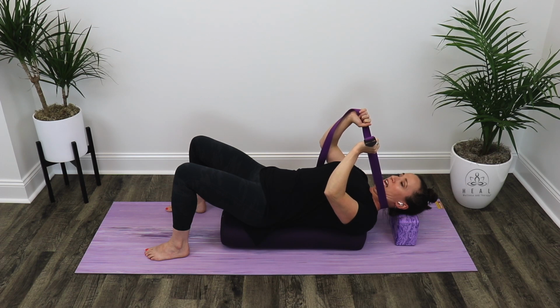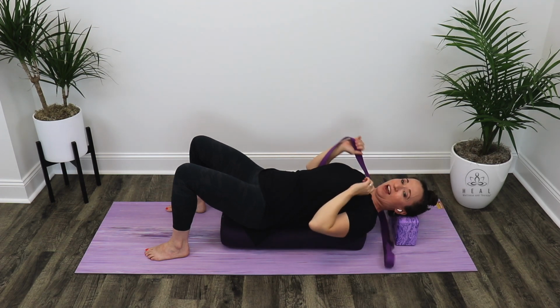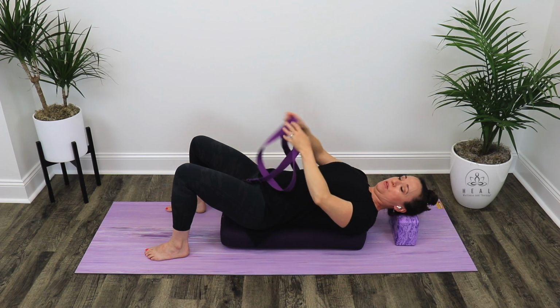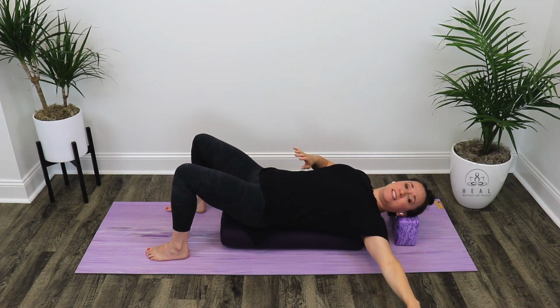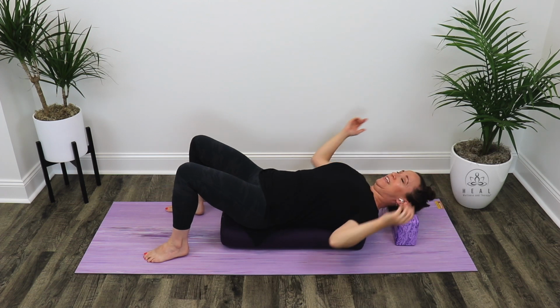Let's do one more time. Chin towards the throat, pushing down into the strap, pulling the strap up, deep inhale in. And exhaling out. Beautiful. Releasing the strap, taking the strap away from you. We are done with that strap. So just gently place it over to the side. You don't need it any longer.